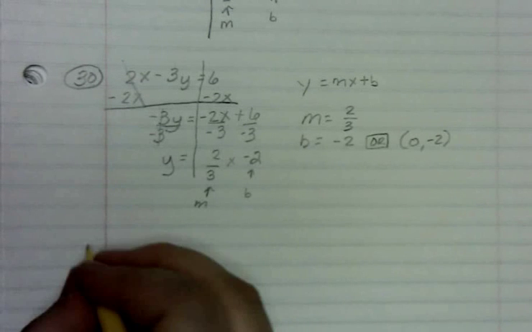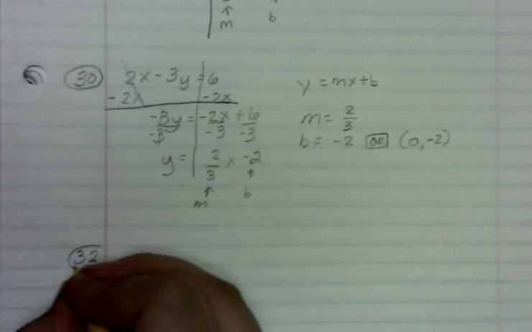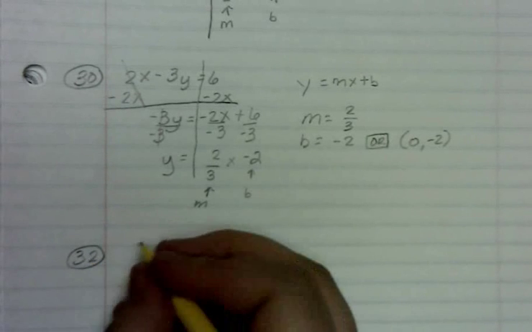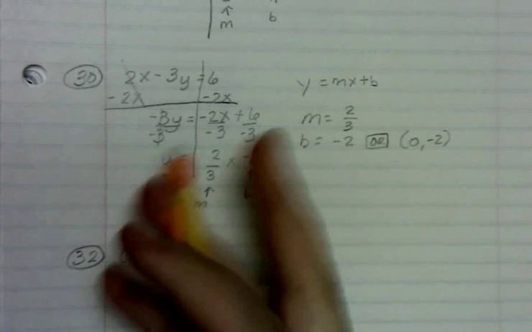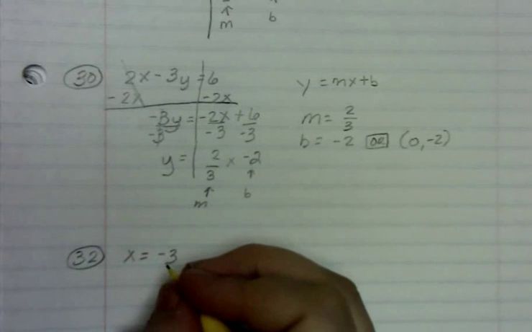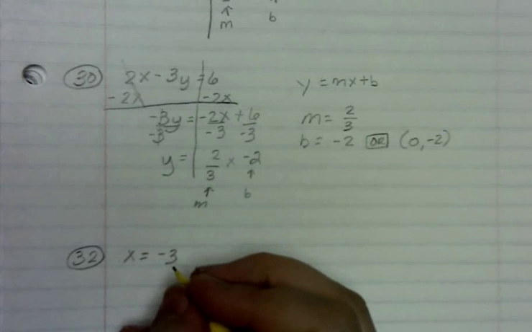Now the final problem of this lesson is number 32. On this problem, we have x equals negative 3. There's not necessarily anything to work.